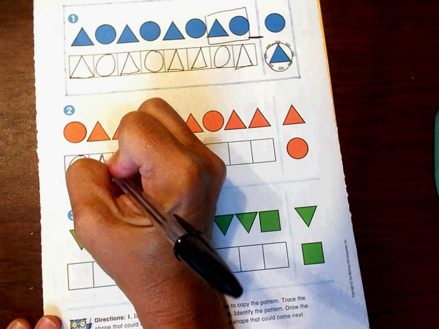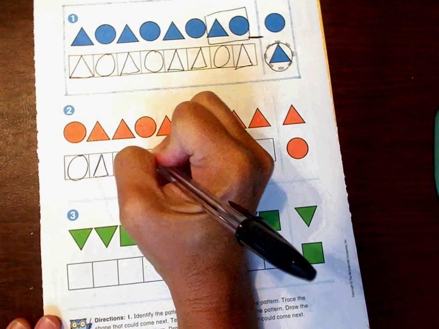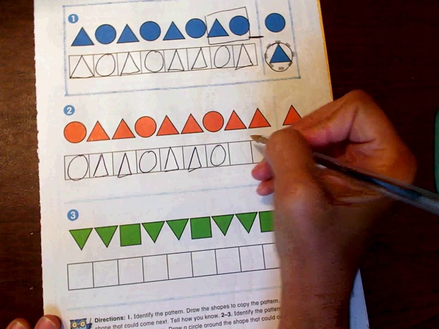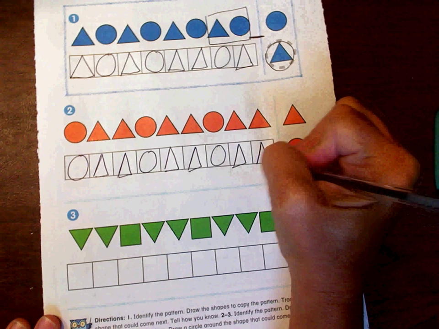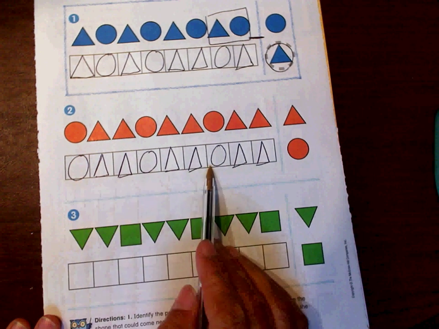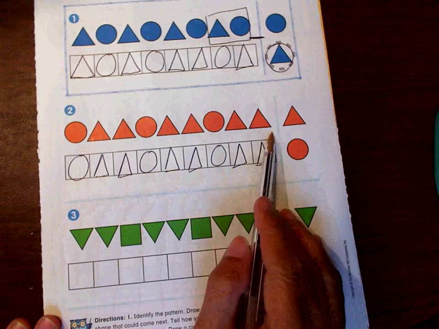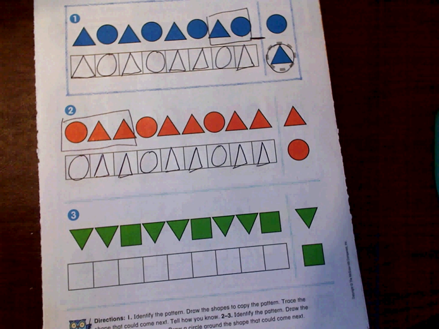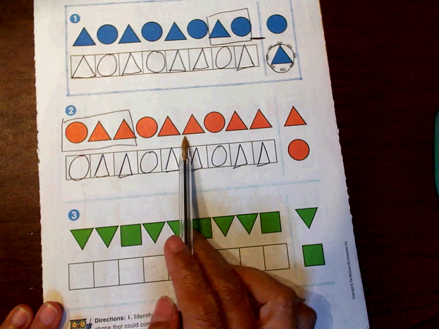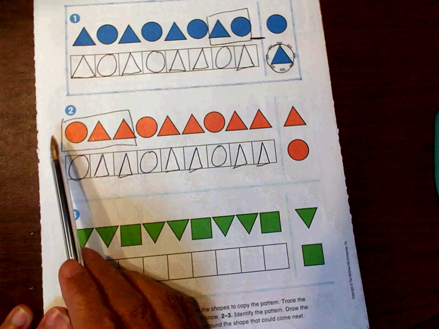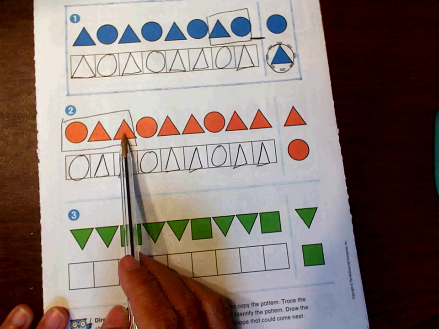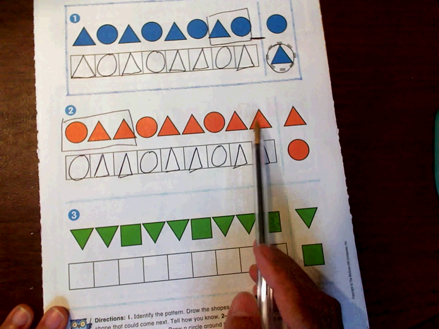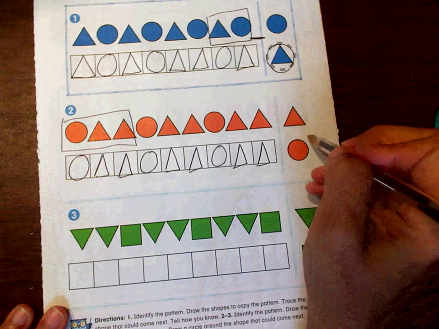Triangle, triangle. Circle, triangle, triangle. Circle, triangle, triangle. Okay, boys and girls, did you figure out what the pattern was? If you said circle, triangle, triangle, good job. Now, let's read the pattern and see if we can guess which shape comes next. Circle, triangle, triangle. Circle, triangle, triangle. Circle, triangle, triangle, circle. Good job, boys and girls.